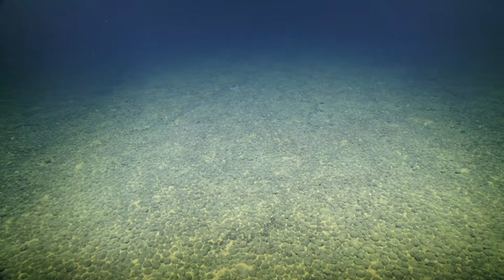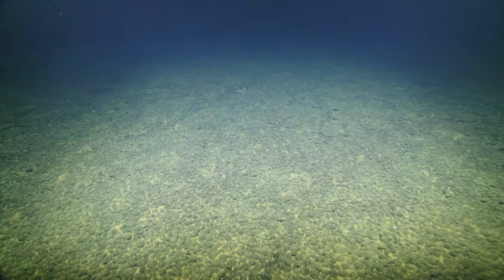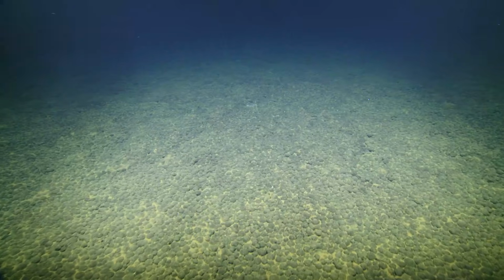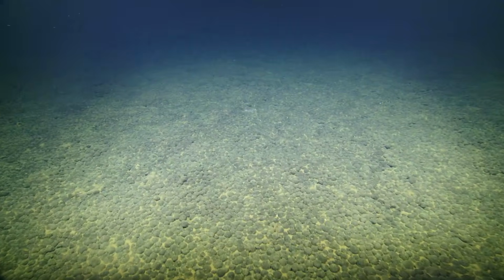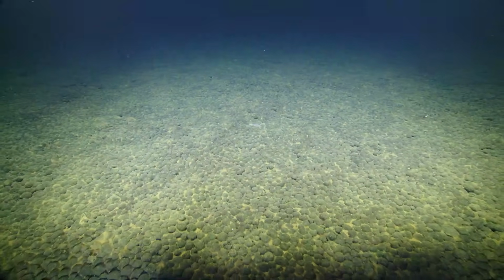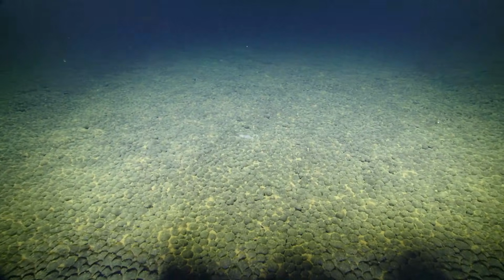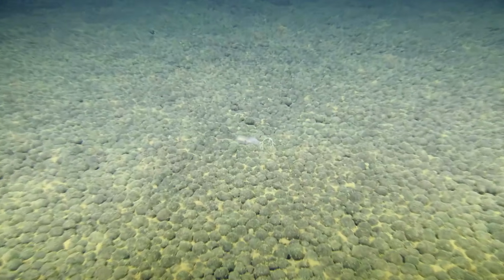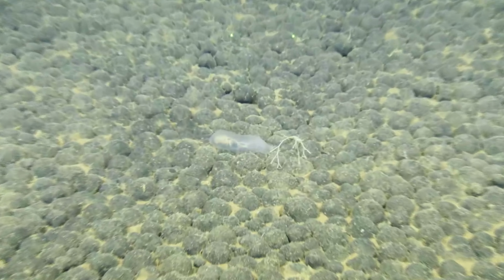Yeah, let's go look at that, please. Interesting little dude. Don't know what that is. Last time it looked like that was one of those, like a worm. What was it called? Zoom in, please. Yeah. Holothurian.